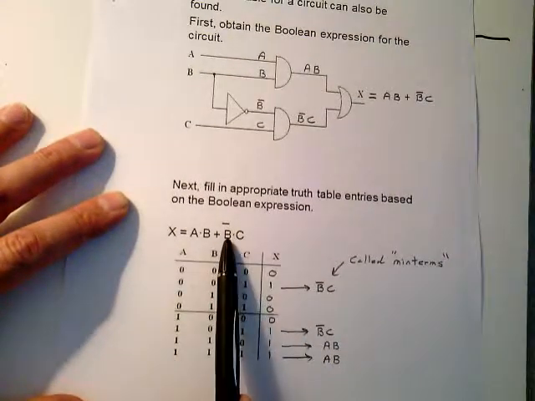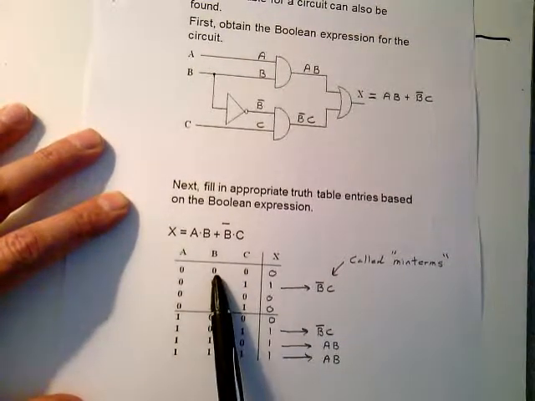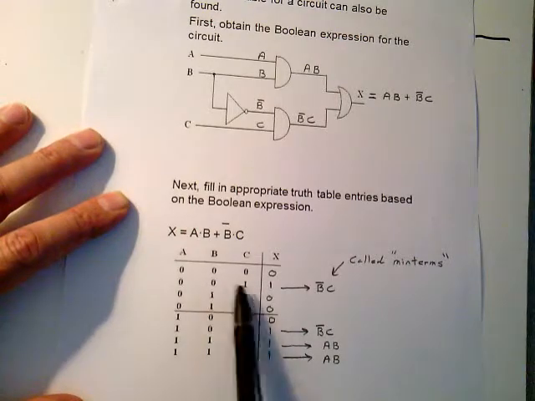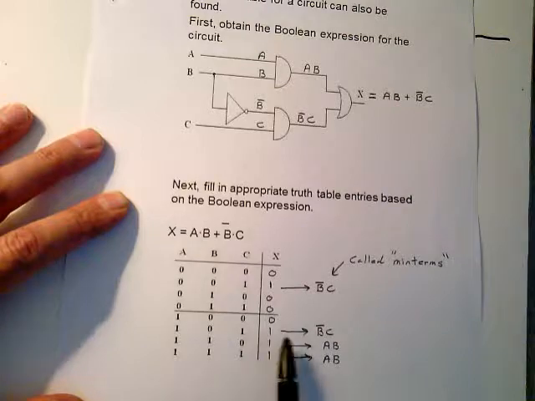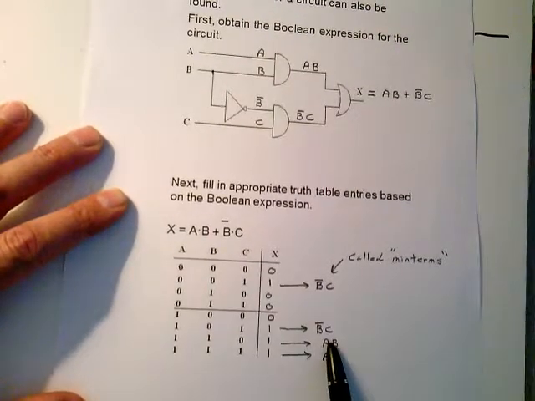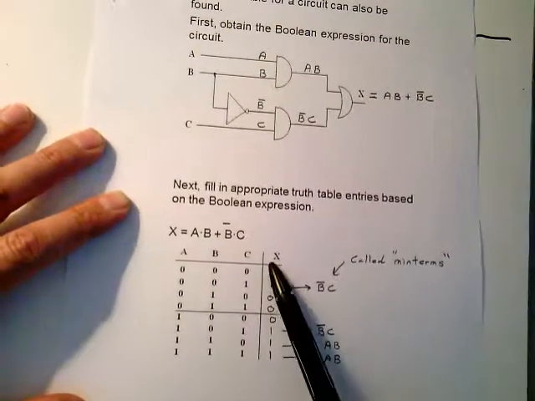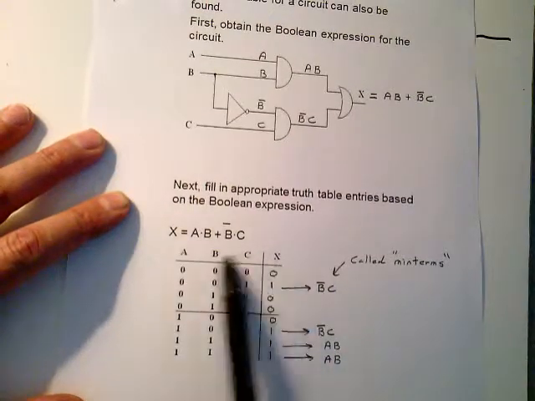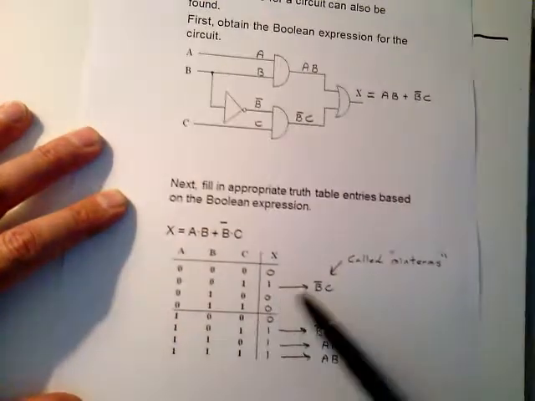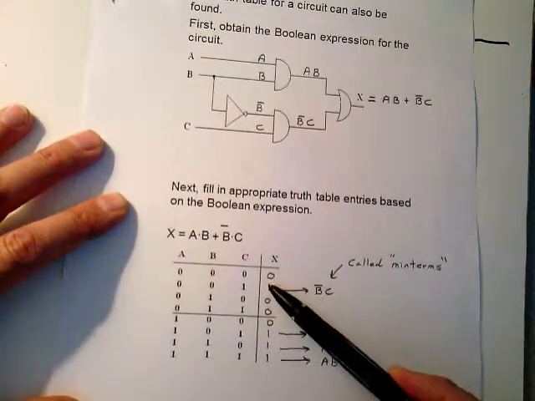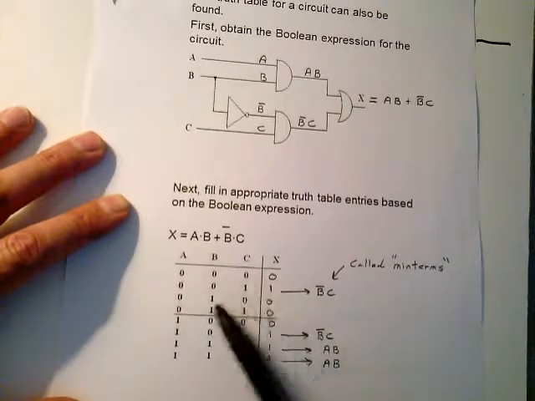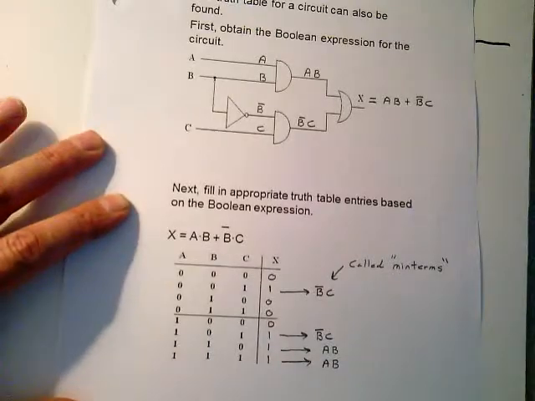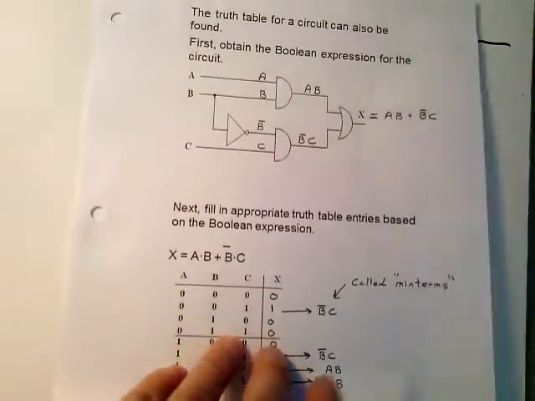Now, where is B low and C high? Here. B is low and C is high. That's a minterm. And B is low and C is high. And there's another minterm. I wrote them out here. So you see where I got the output. Guaranteed, if you go through ones and zeros the long way, X will be a 0, 1, 0, 0, 0, 1, 1, 1 for this sequence in this order of inputs. A lot easier to work.